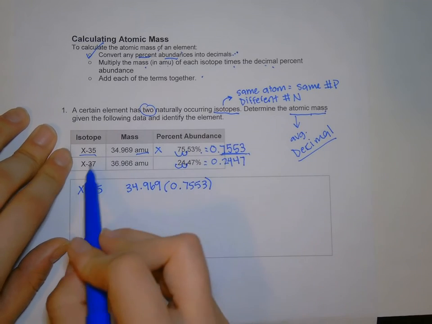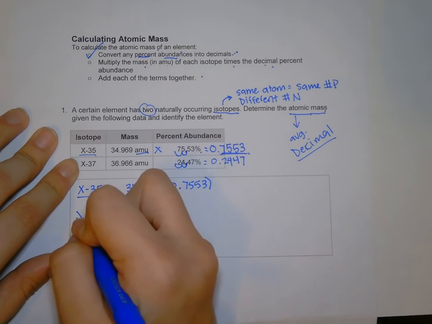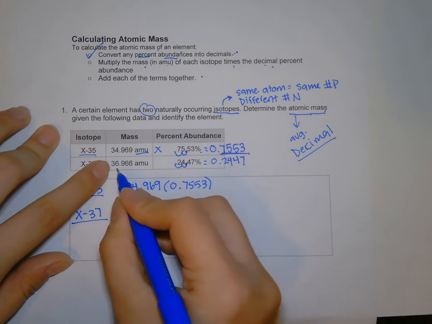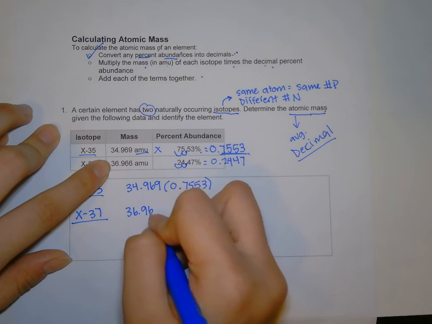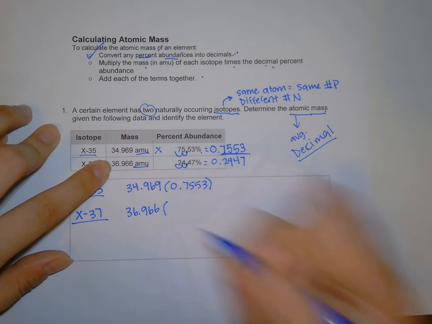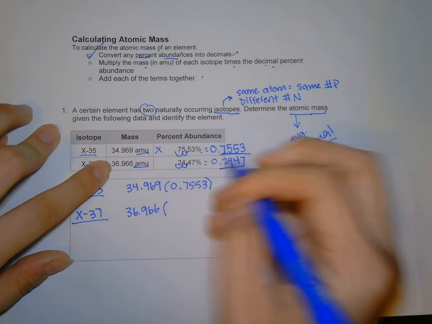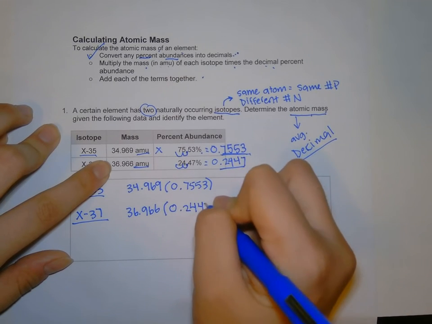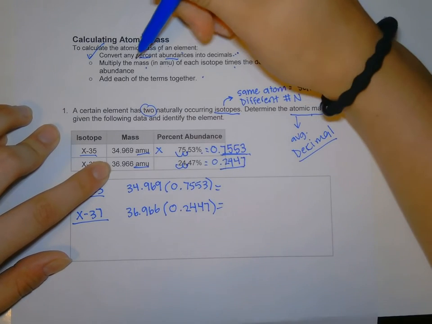And I have to do the same for my other isotope. So that's X35. Now I'm going to do X37. So multiply the mass, 36.966 AMU, no naked numbers here, times my decimal percent abundance, which is 0.2447. All right, so I am multiplying it.